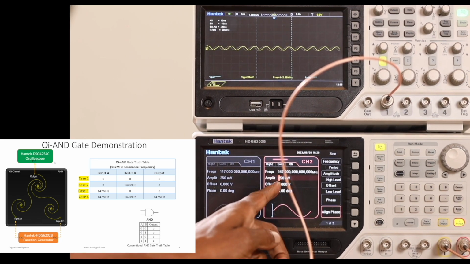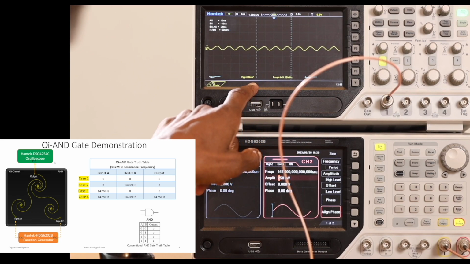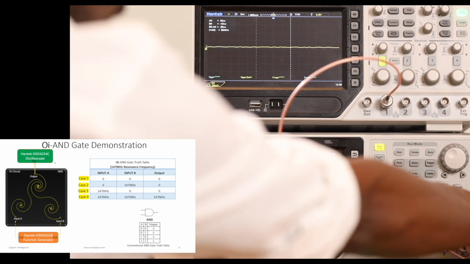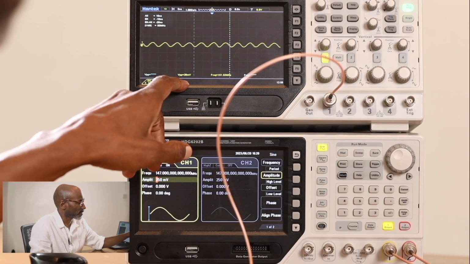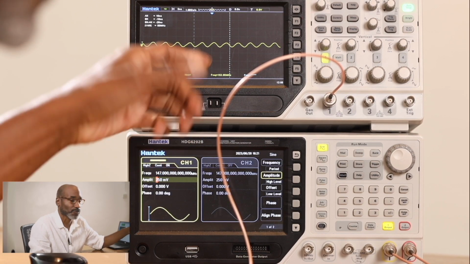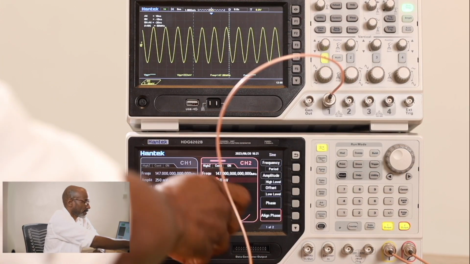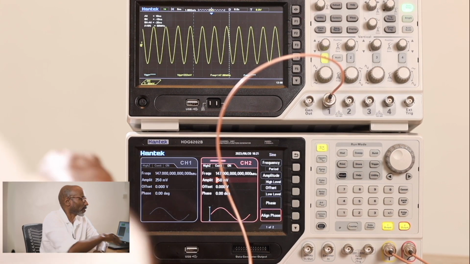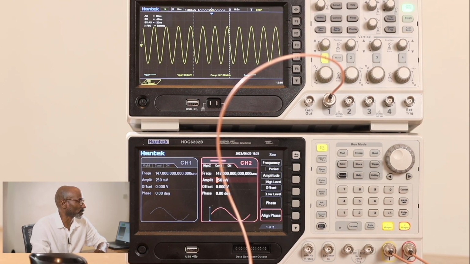So input 2 of the AND gate, which is input B, is now on, and you can see on the scope the output now is 28 millivolts, which is basically a 0. If I turn on output number 1, as you can see again, the output from the AND gate is 28 millivolts, which is a 0. And if I turn on both outputs, and then I do a phase alignment, I see that the output logic 1 is 236 millivolts at 147.06 megahertz.